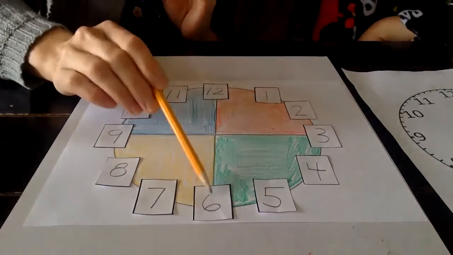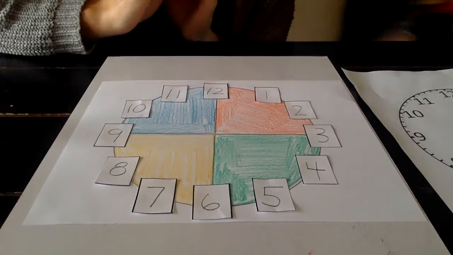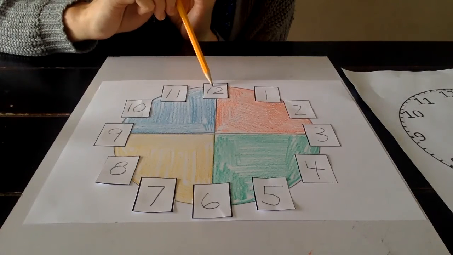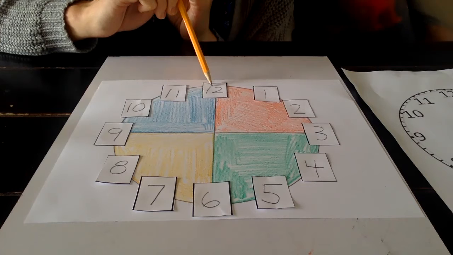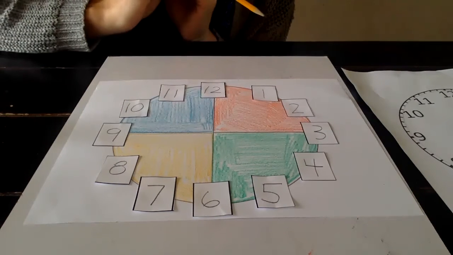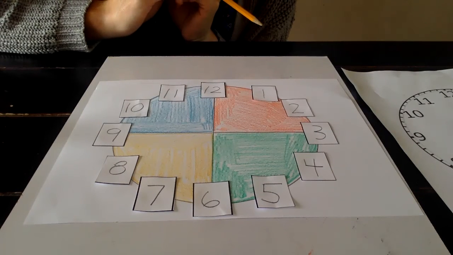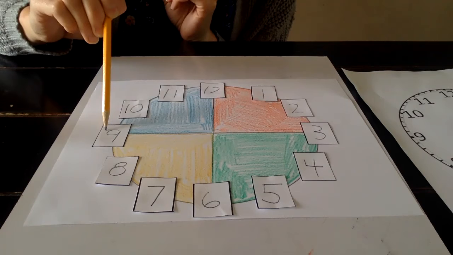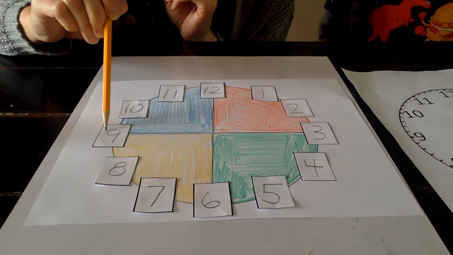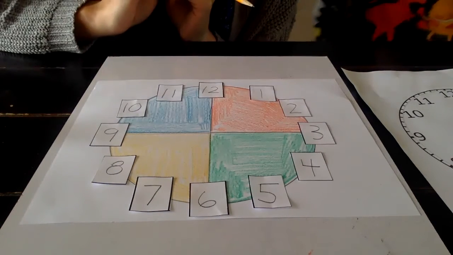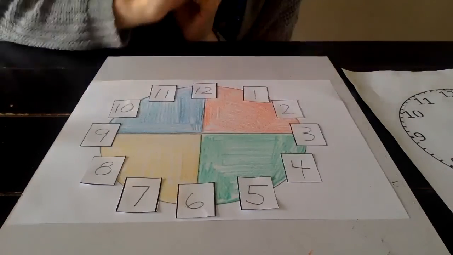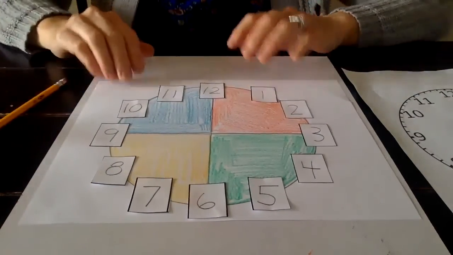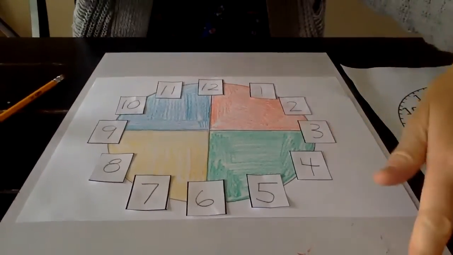Alexander, what is that? 6 o'clock. All right, everybody at home. What is this? Alexander. 12. 12 what? 12 o'clock. Okay. Let's do another one. What is this? Alexander. 9 o'clock. Okay, one more. What is this? 3 o'clock. 3 o'clock, that's right. Okay, and that concludes our lesson for today.